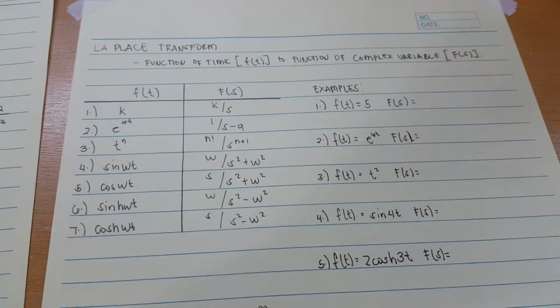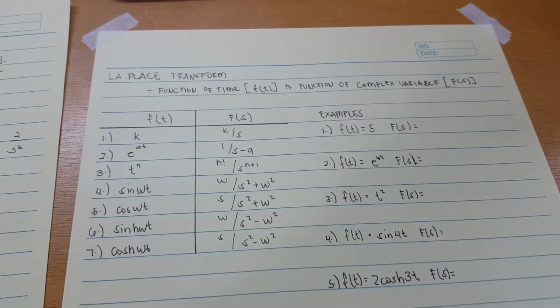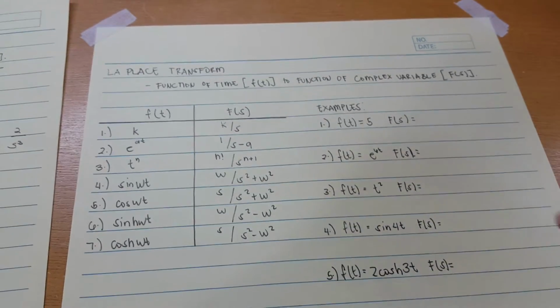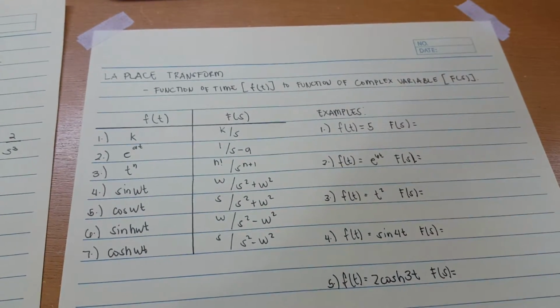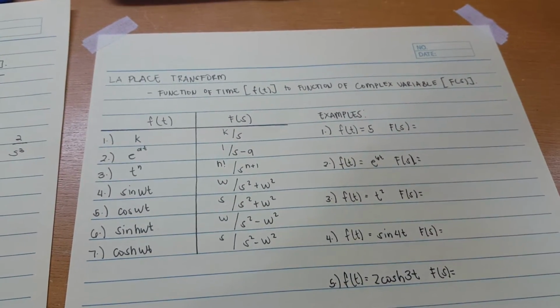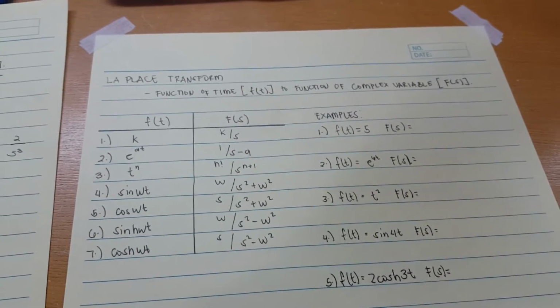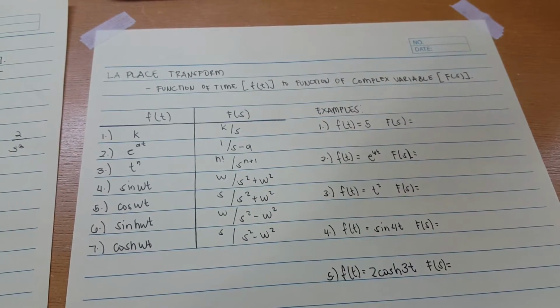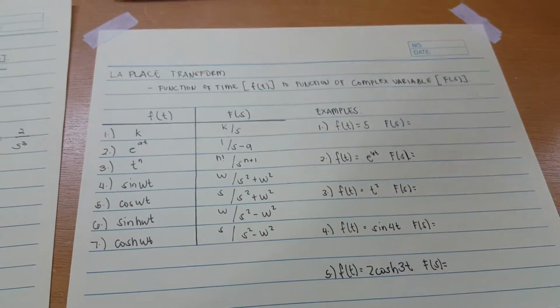Hello everyone, today we are going to discuss Laplace transform. Before we start, let me first give you a quick definition. Laplace transform converts the function of time, f of t, to the function of complex variable, F of s. It is useful in solving linear ODE. It is also conversion of calculus to algebra.